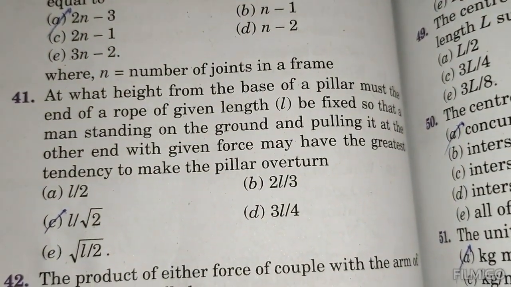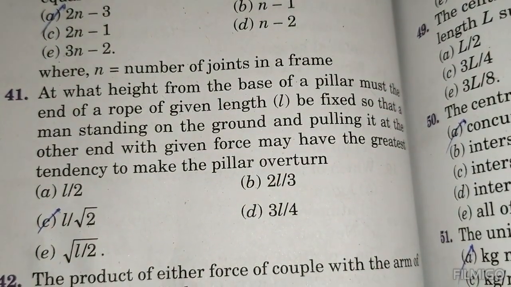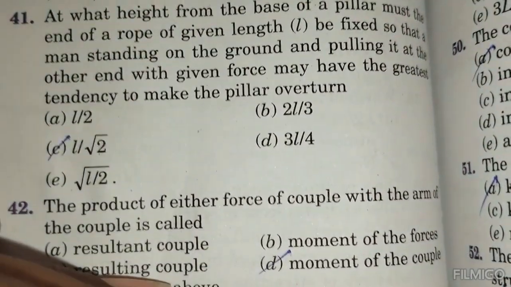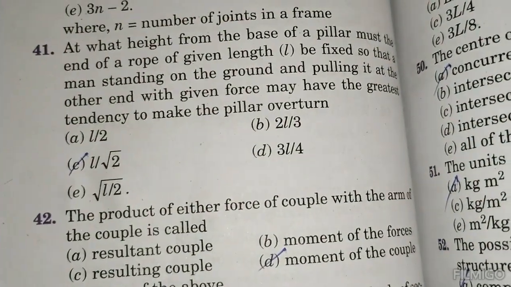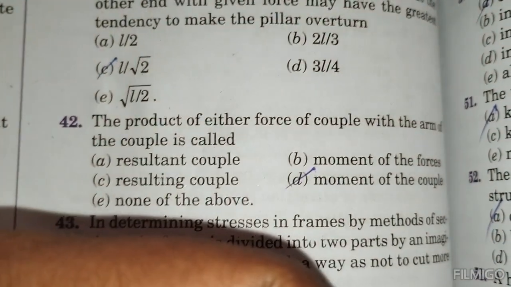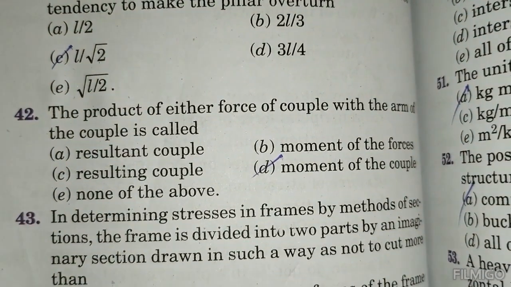At what height from the base of the pillar must the end of a rope of given length be fixed, so that a man standing on the ground and pulling at the other end with a given force may have the greatest tendency to make the pillar overturn? L by root 2. The product of either force of a couple with the arm of the couple is called the moment of couple.